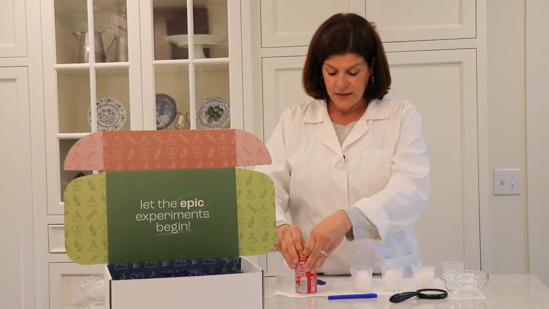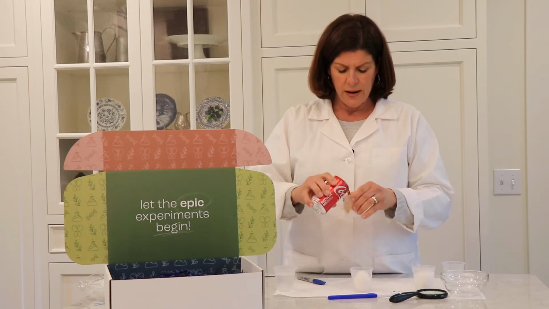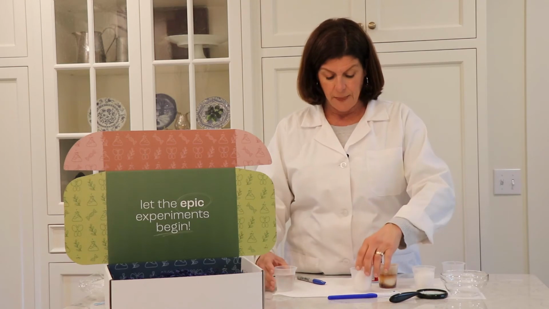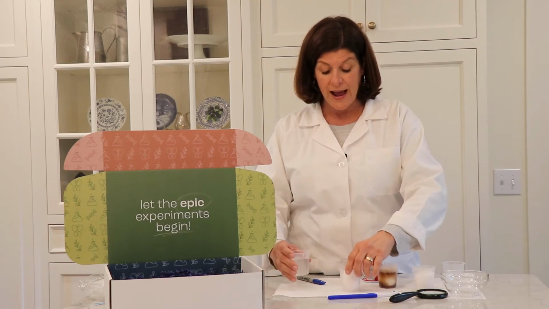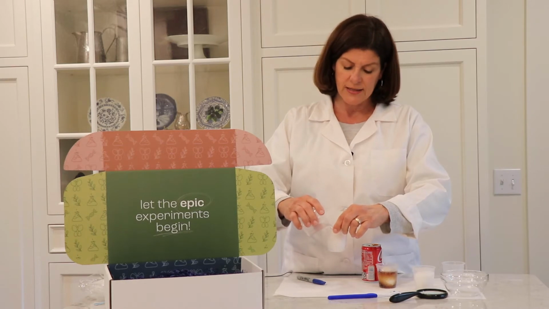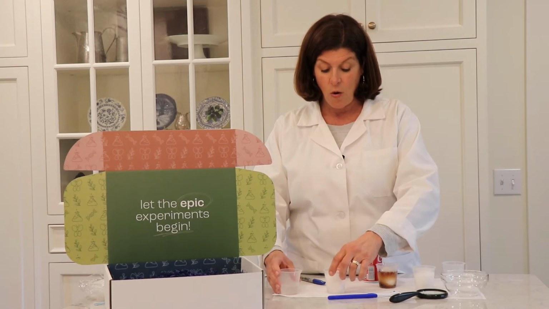Then we're going to add soda to the next one. What does soda do when it goes over our teeth? I'm going to let the bubbles go down. In the third beaker, we're going to add vinegar. This is typical table vinegar that you might use in salad dressings and such, but it's going to show what happens when you have acid over your teeth.